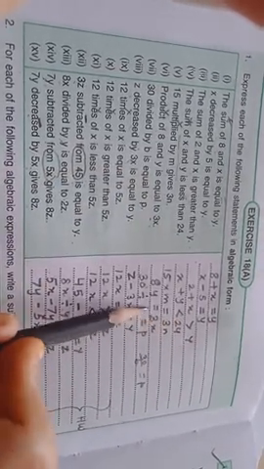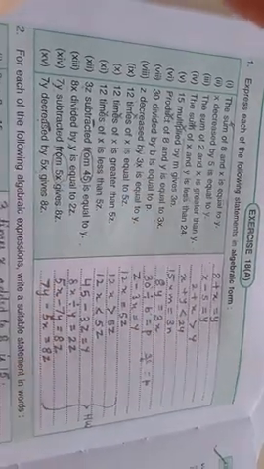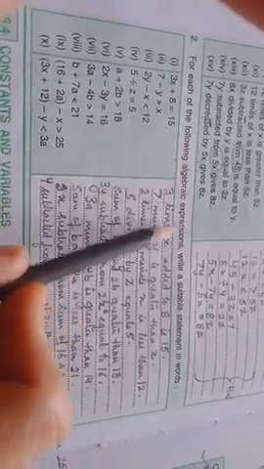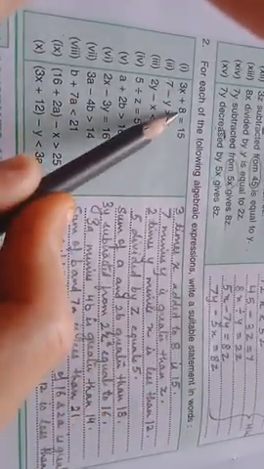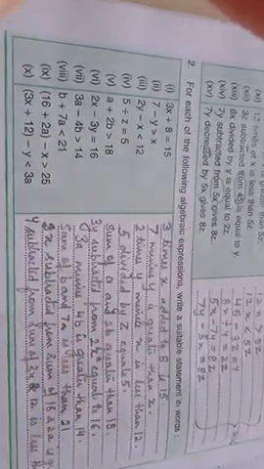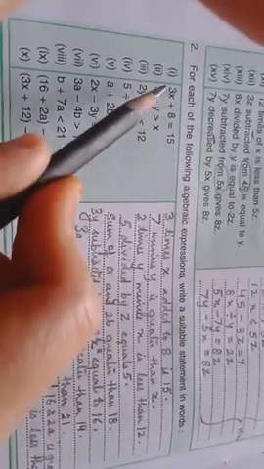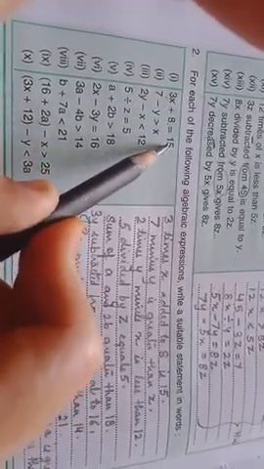Statements into algebraic form, and algebraic form into statements, we will see now. Alright, so let us see this. For each of the following algebraic expressions, write a suitable statement in words. 3x plus 8 is equal to 15. The way I am reading, the way you have to write. 3x plus 8 is equal to 15.